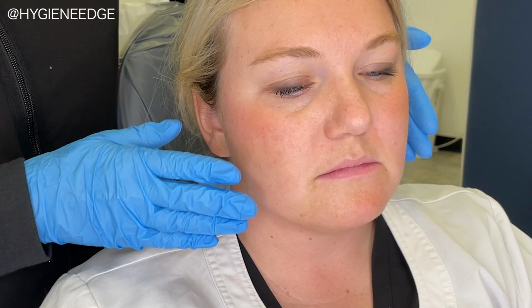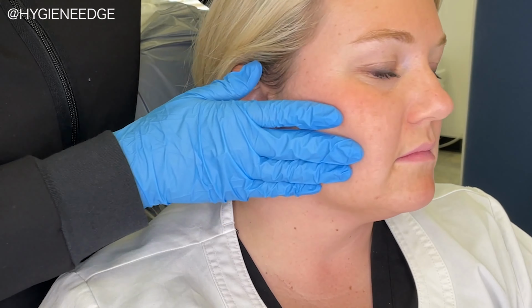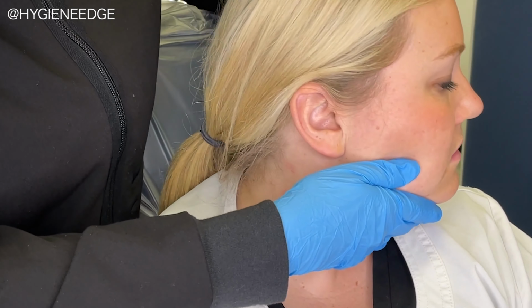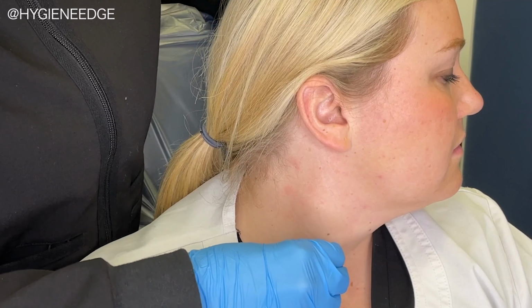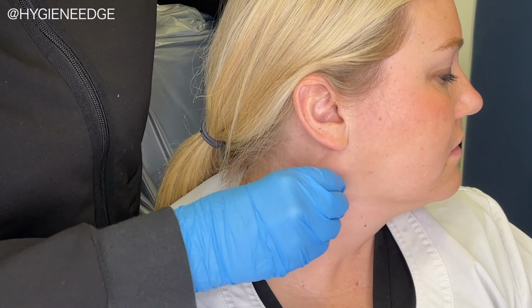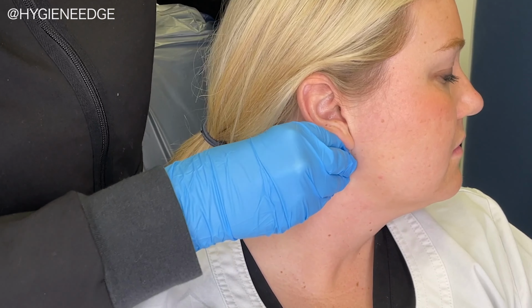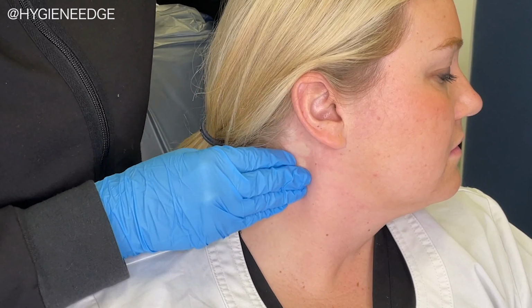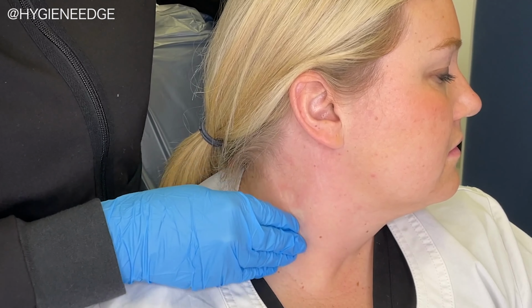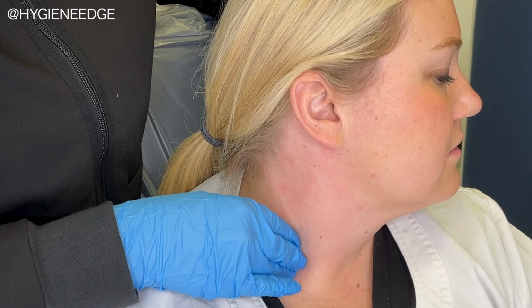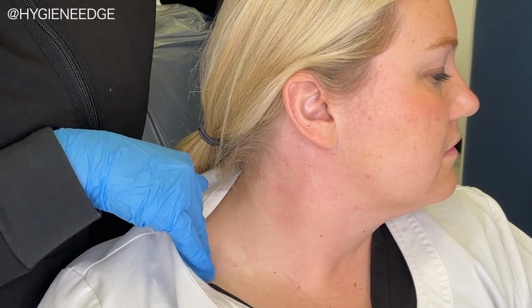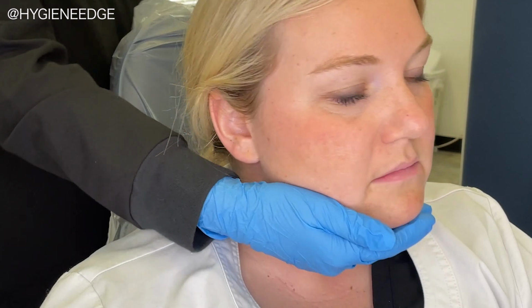Then evaluate the medial nodes by tilting the patient's head left and downward to find the sternocleidomastoid muscle right at the bottom of the neck, and digitally roll the medial lymph nodes over the muscle all the way up to the ear. Then digitally evaluate the posterior cervical nodes all the way back down in circular motions. Then evaluate the supraclavicular nodes and repeat on the opposite side.